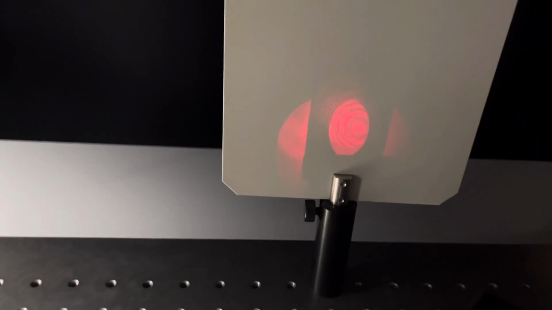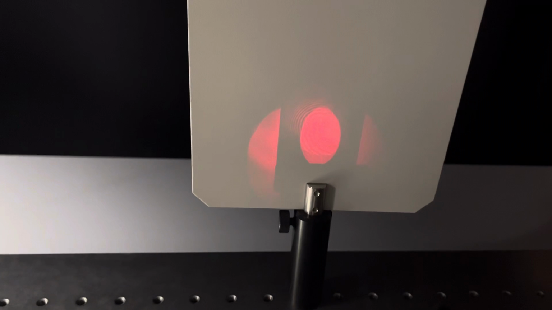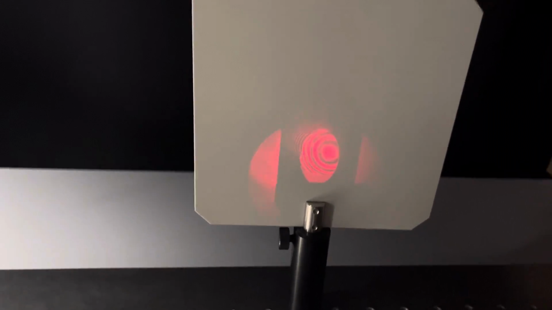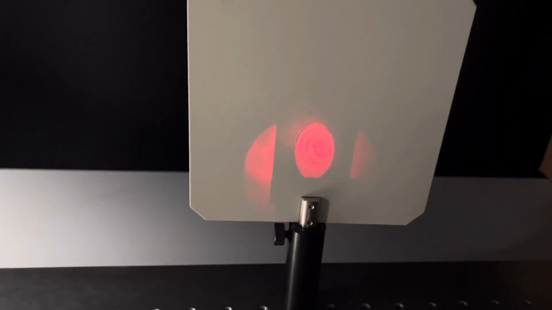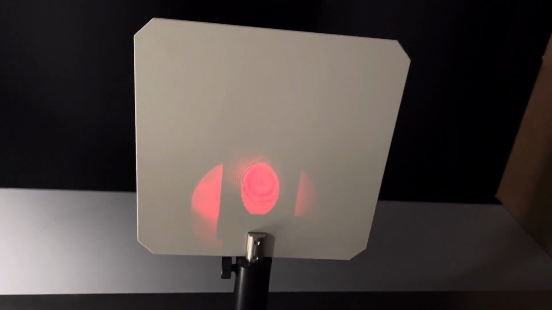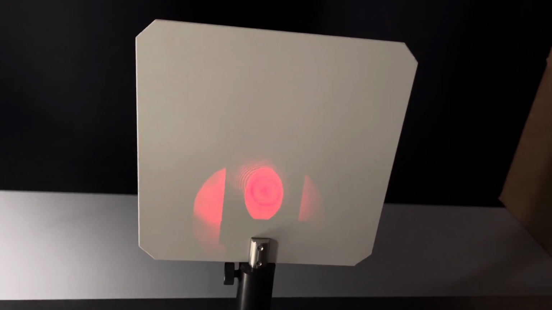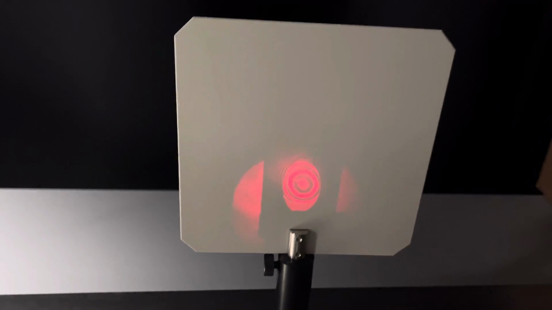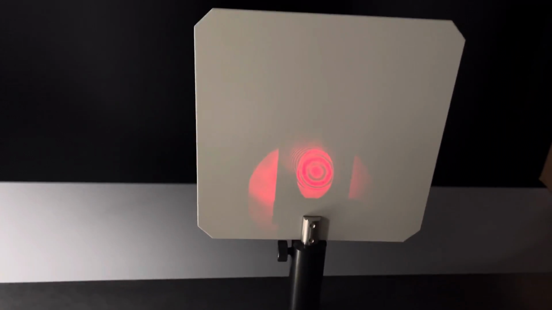You have two knobs, you play with them and make sure that it's more or less in the center, okay? Of course it will be a little bit off. Okay, let me play with it a little bit. So I align it in the center. Now you see this constructive and destructive interference.